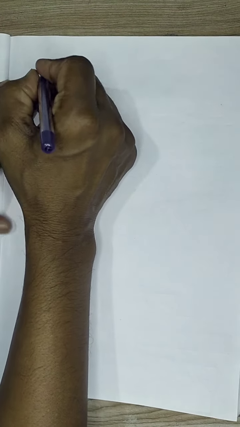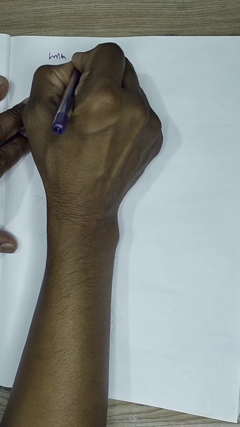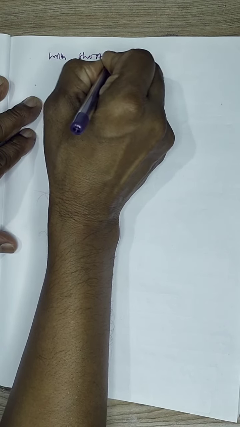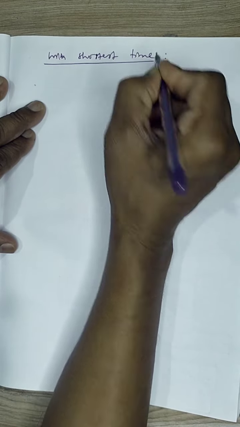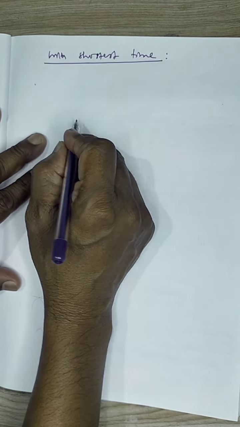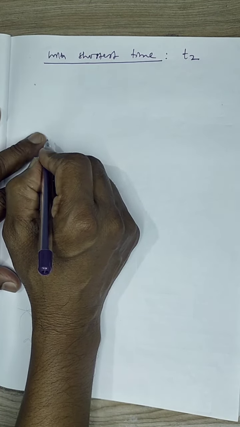Let us consider crossing the river with shortest time. To cross this river with shortest time, let T2 be the time it will take.